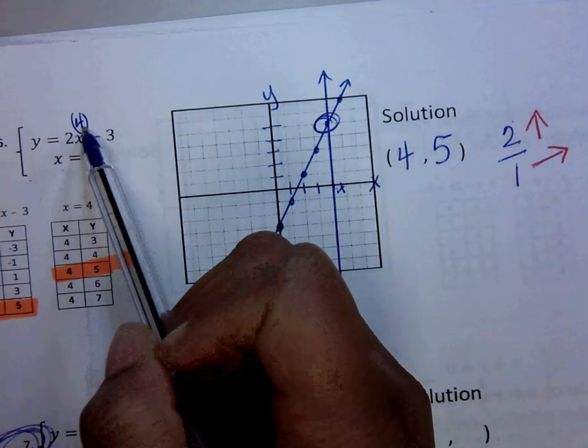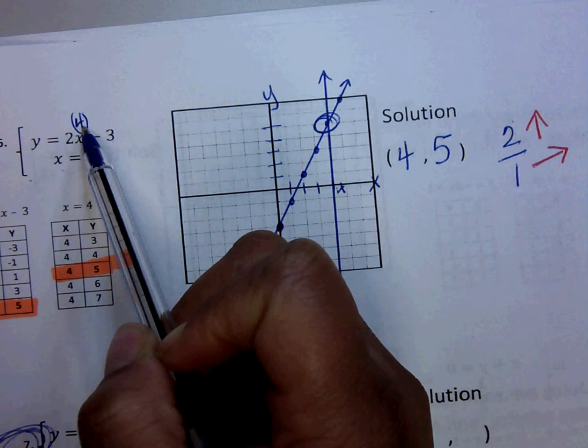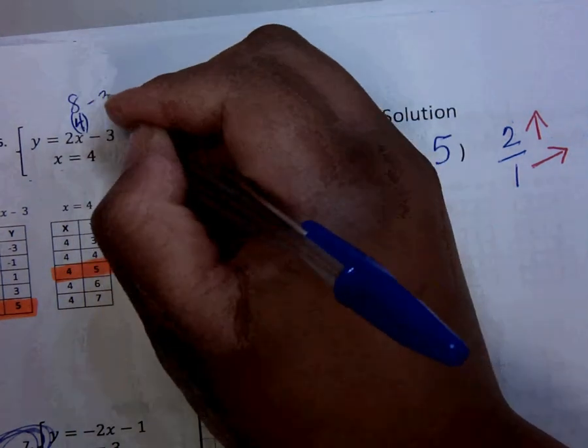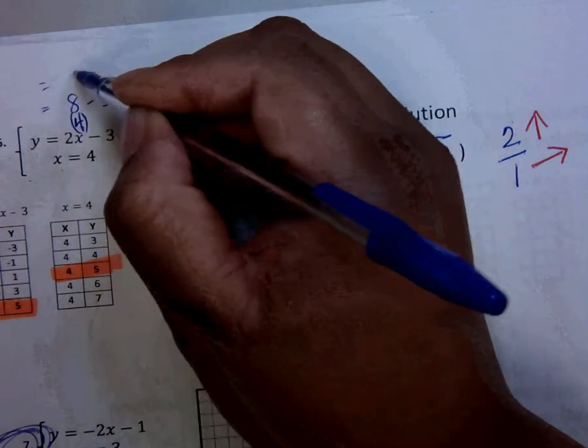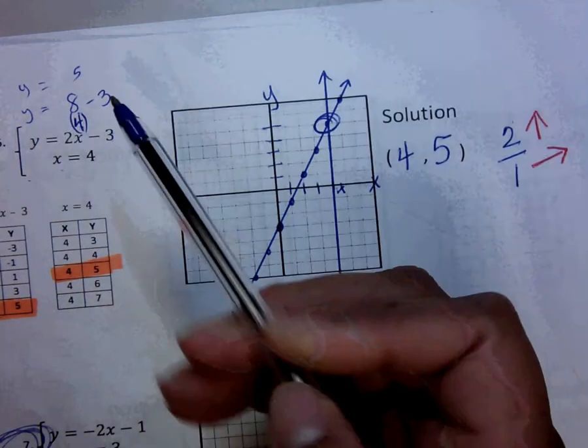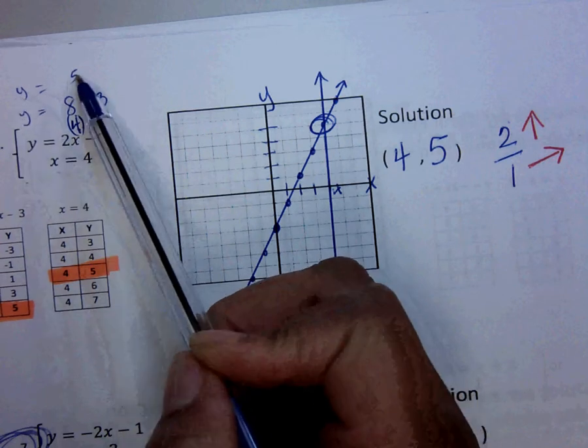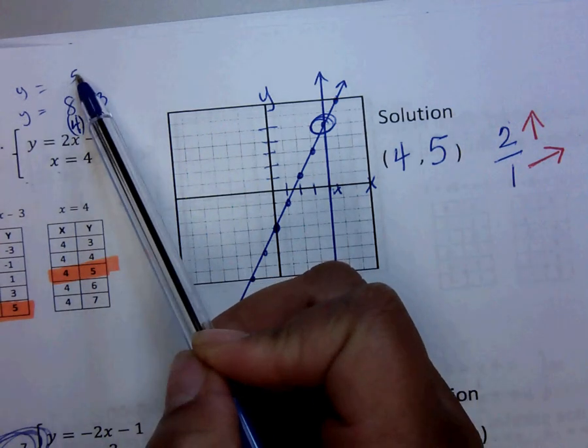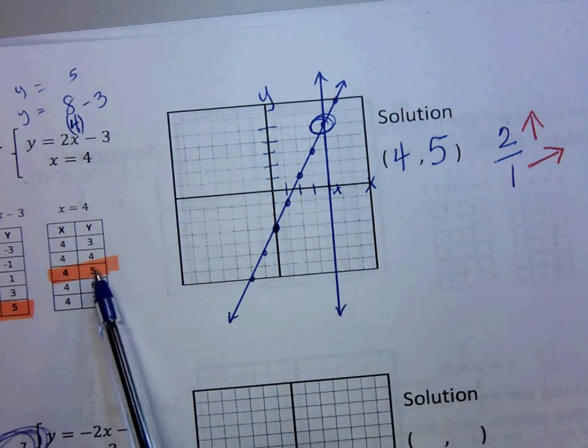So 4 times 2 is 8. 8 minus 3 is 5. That means when x was 4, y gives me 5. That's what it says. How do you do this one?